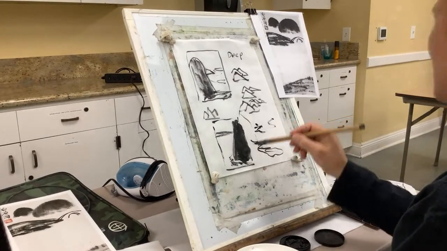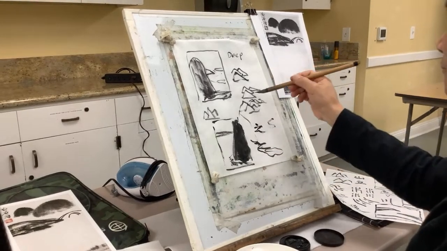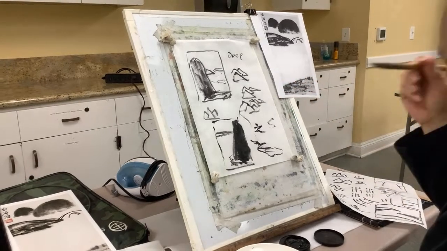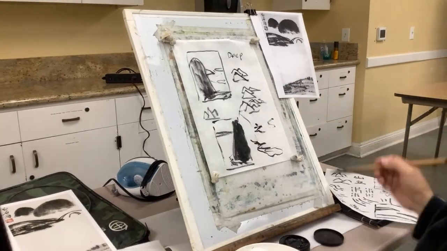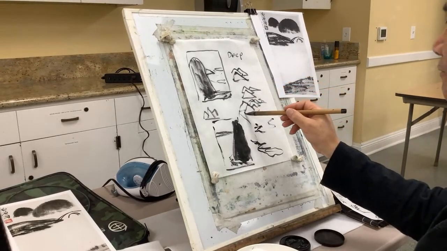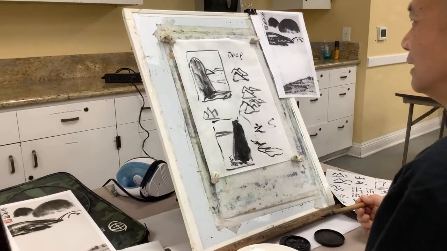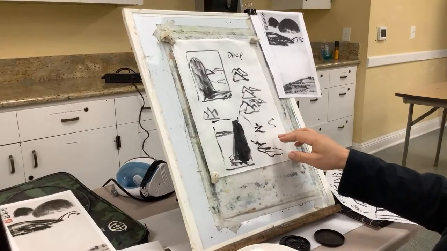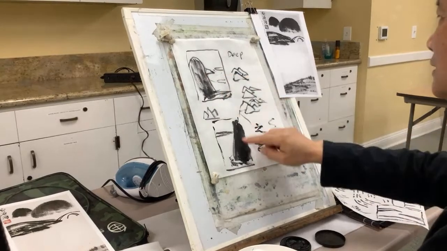Z refers to a trail. It could be broken, lost and found. Yeah, but that's the idea. Usually a Z-shaped trail in the painting. So speaking of the Z, we also talked about this too.